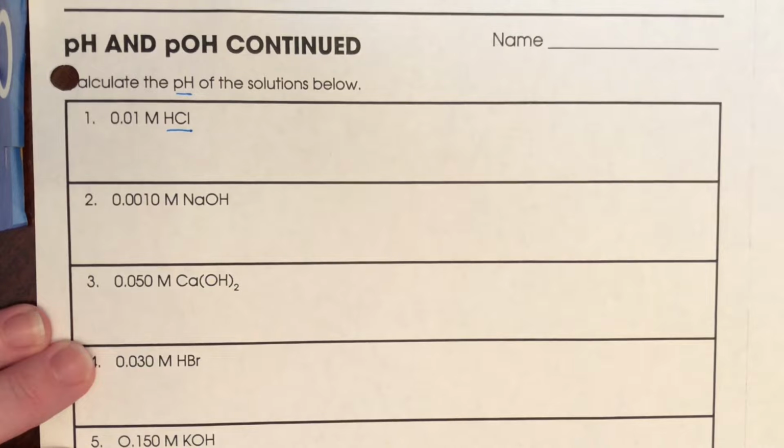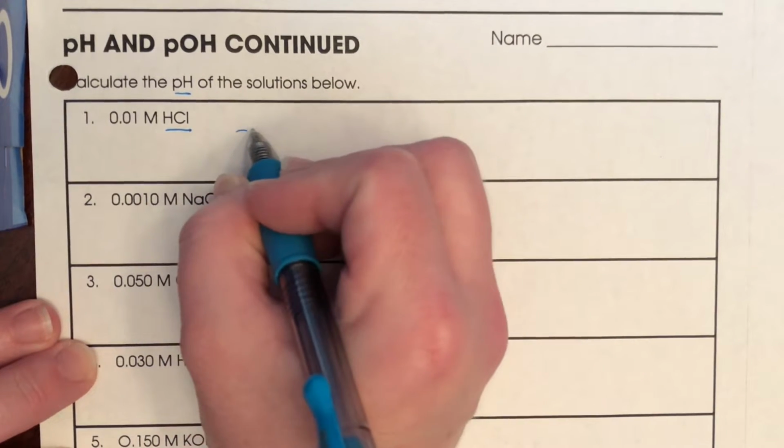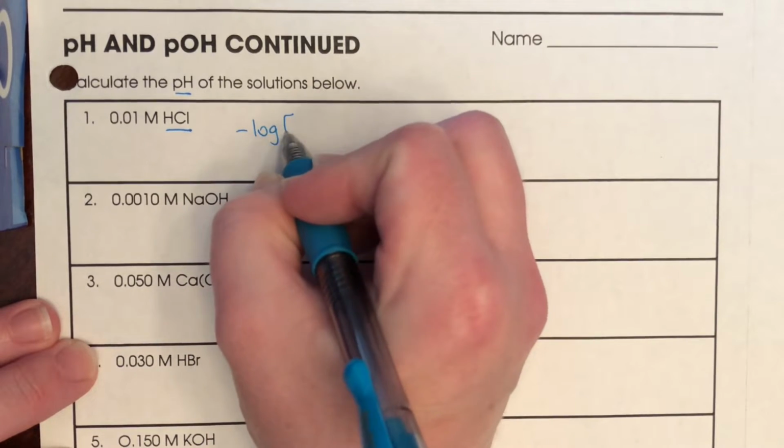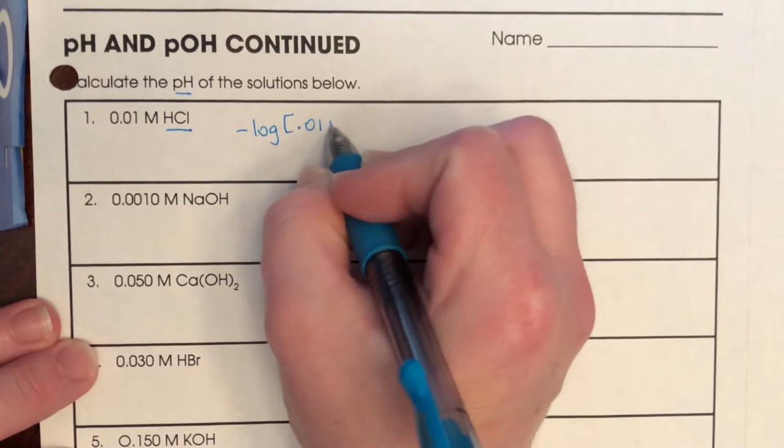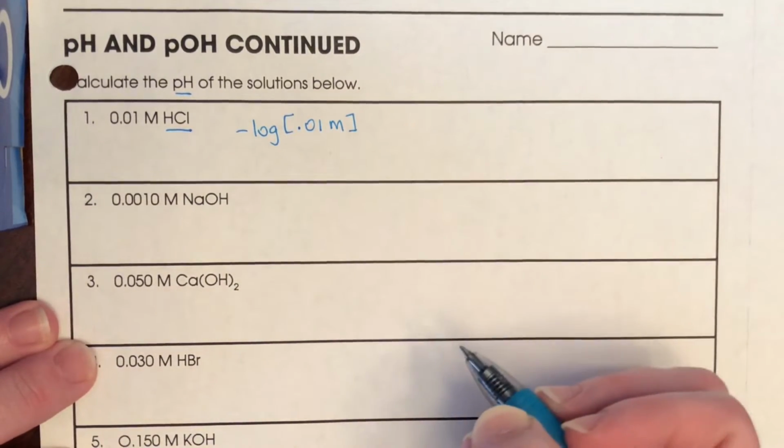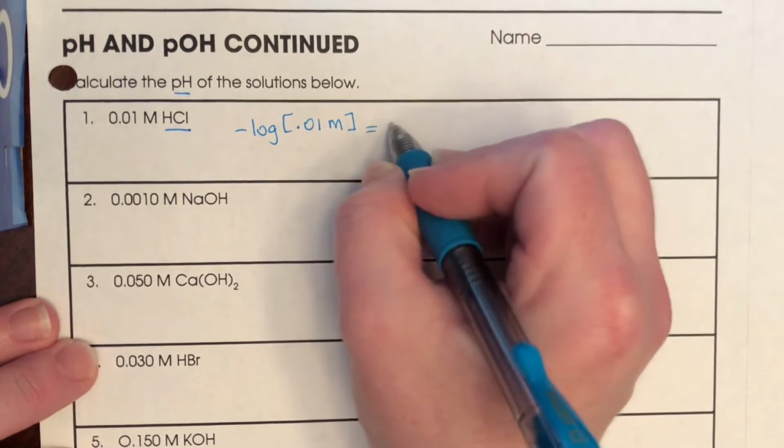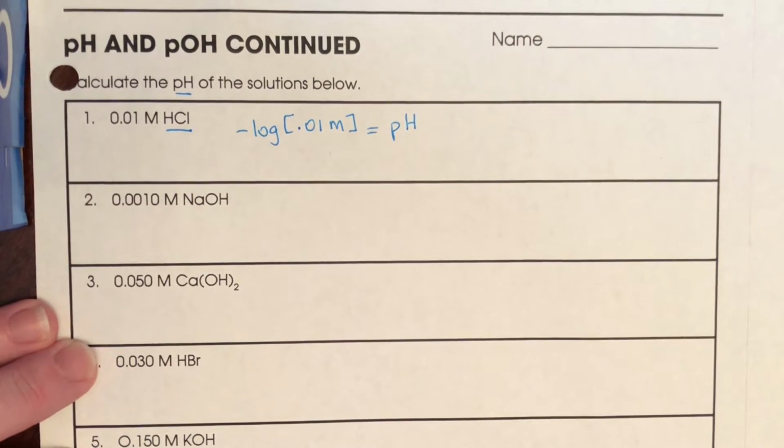So this is already an acid, so it's easy to find the pH. You're simply going to do negative log of the concentration given. The concentration does not have to be in scientific notation. This is going to equal pH.